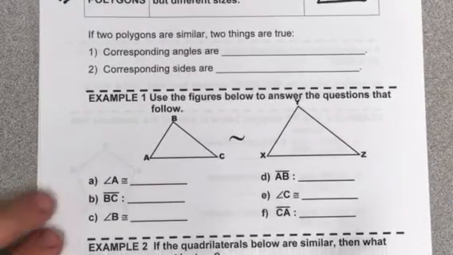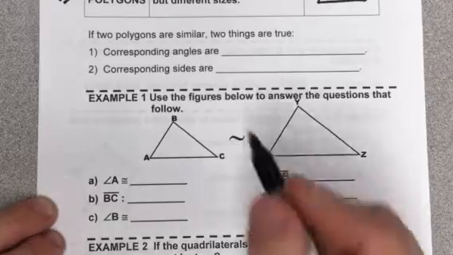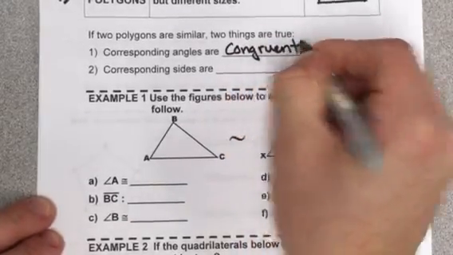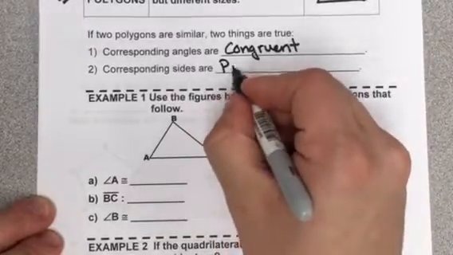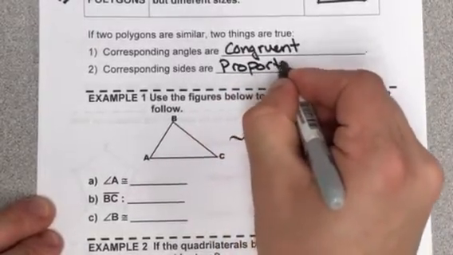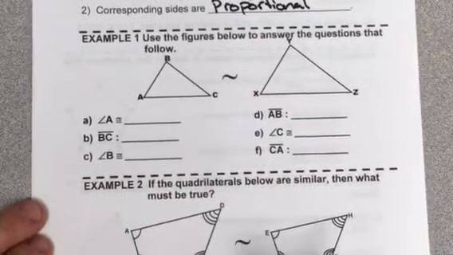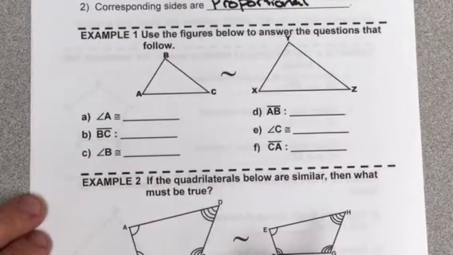If two polygons are similar, two things are true. Corresponding angles are congruent, and corresponding sides are proportional. Okay, look at example 1. Using the following figures, answer the questions that follow.